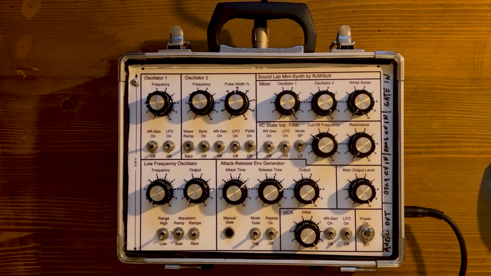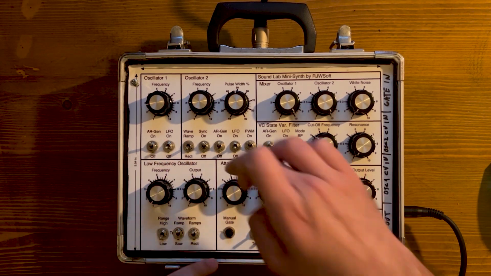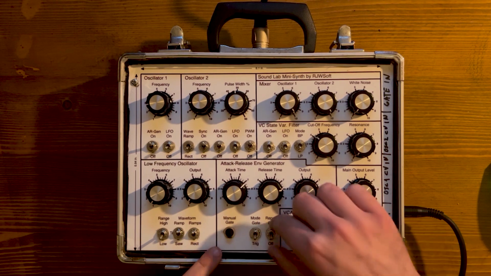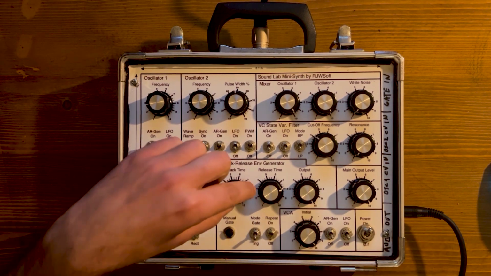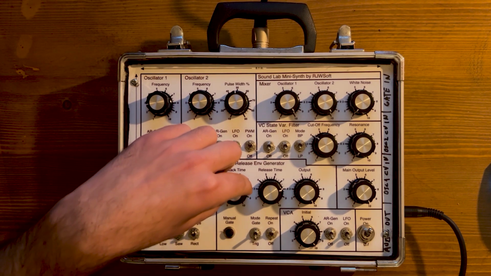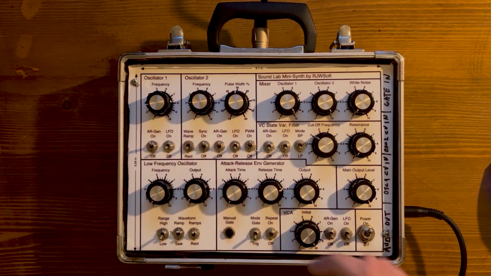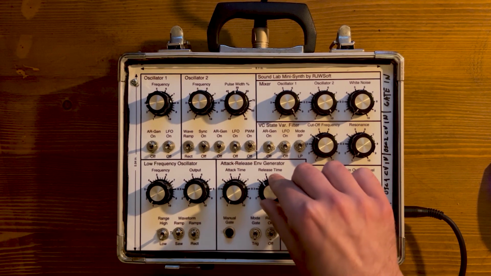And there is another interesting feature, this repeat on/off. It's like a looping pattern of this attack release envelope generator. So let's try it on in trigger mode, of course. It works like trigger mode. And let's try to do something a little bit more percussive.